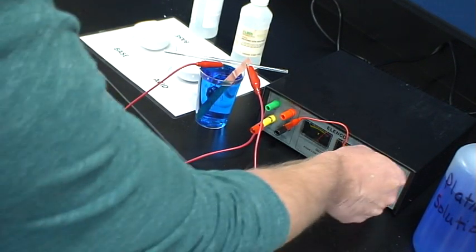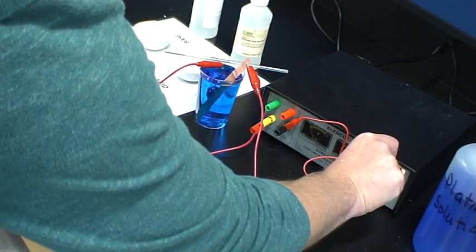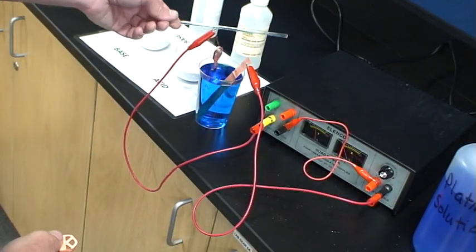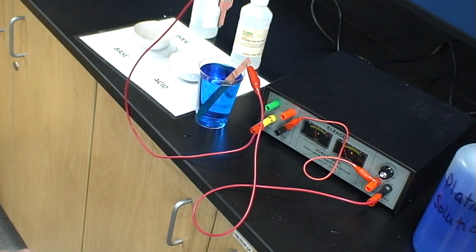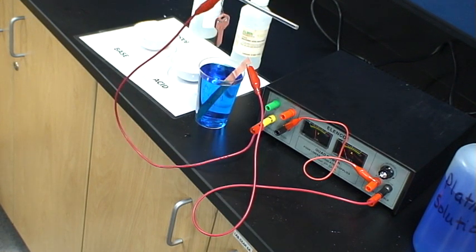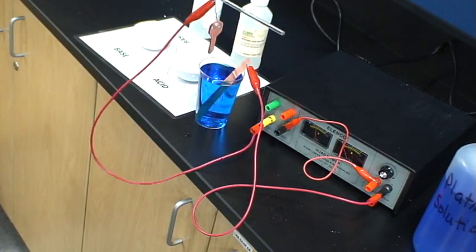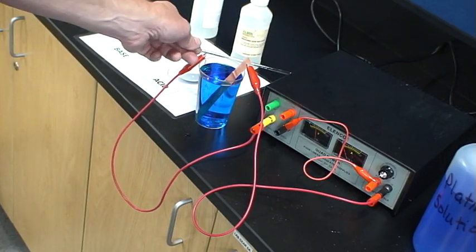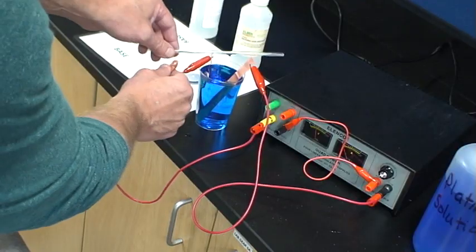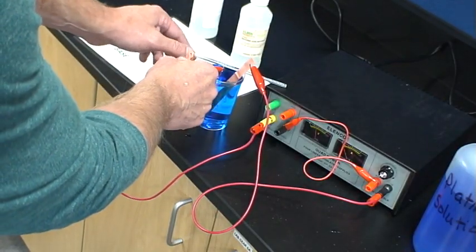You'll notice if I turn this off, even the short amount of time that I had with there, you see that, wow, there's a lot of copper that actually deposited on there. So it's a very quick procedure, but obviously the longer we would have that running, the more copper would be deposited. So that's the lab setup that we've got going on here.